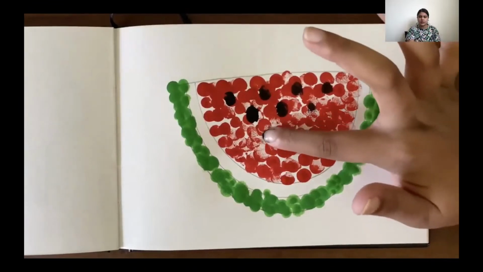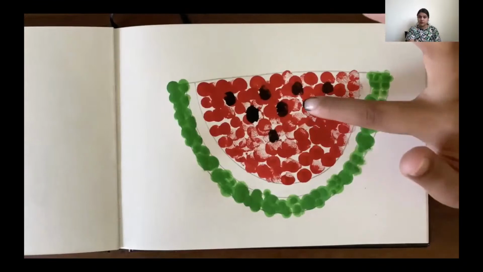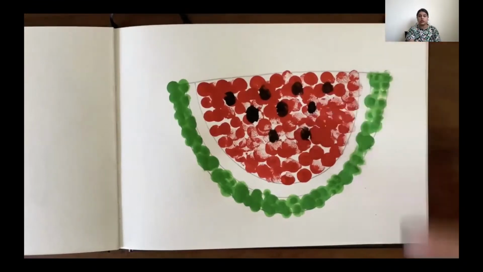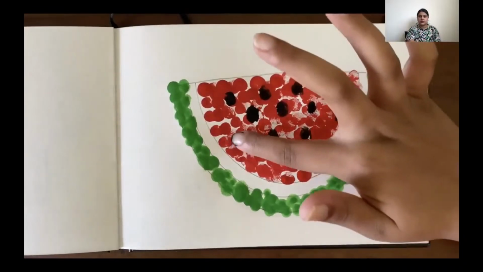So nice, big dots. Keep them distant from each other. You don't want to do too many dots right next to each other, because we're doing big dots.